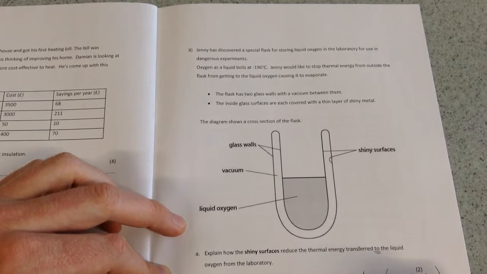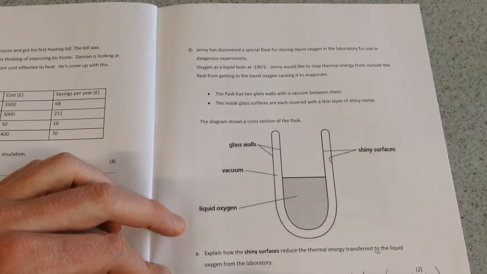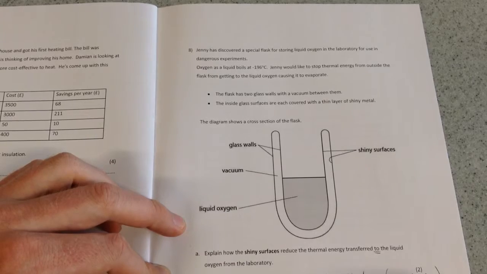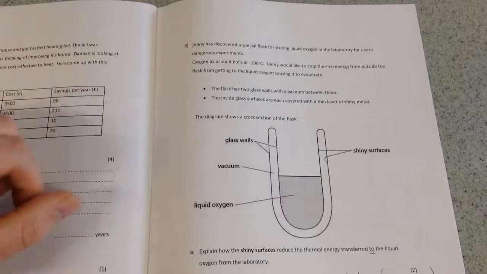preventing the radiation from the lab reaching the liquid oxygen. Okay, the surfaces reflect the radiation back. That's what we need to be saying. Okay?